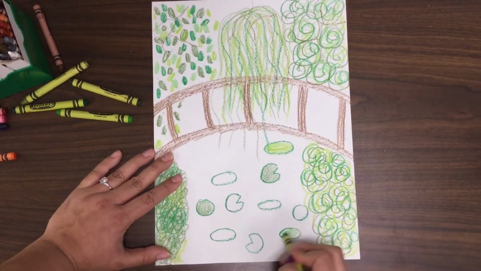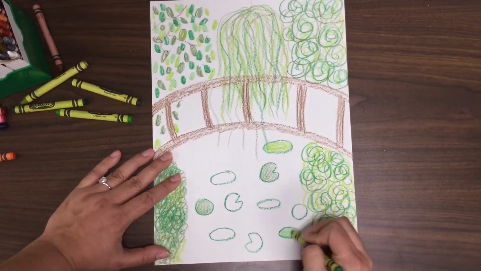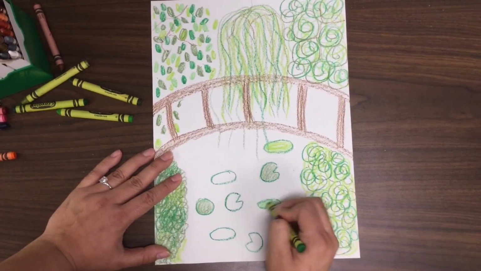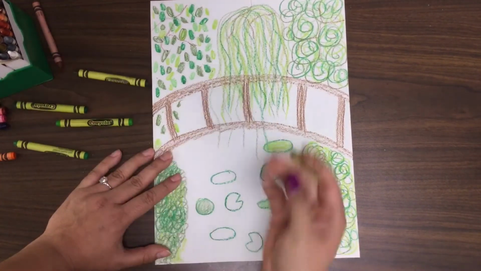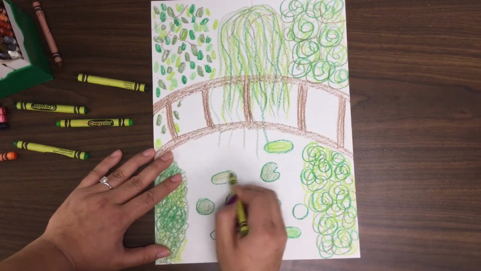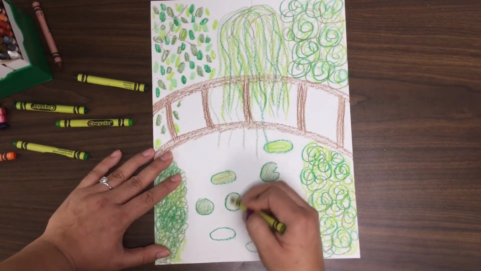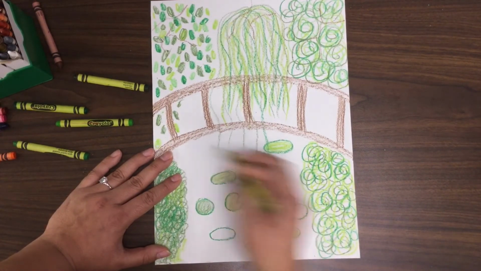So you can see here that I made all those different ovals, all those different circles, and some of those Pac-Man shapes. And we're going to add some color to the top of them to look like the flowers, like the water lily flowers.